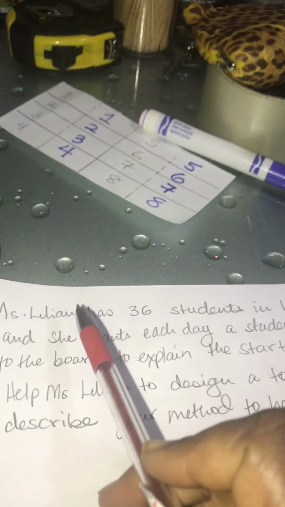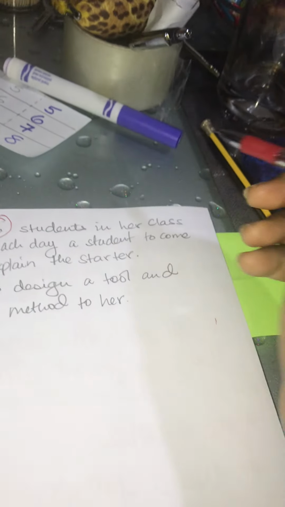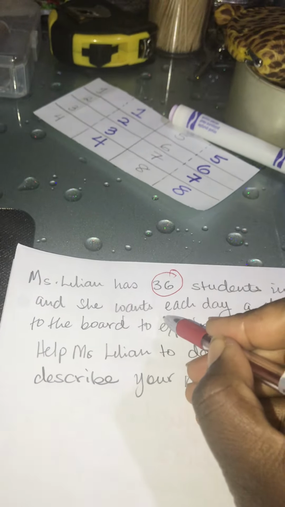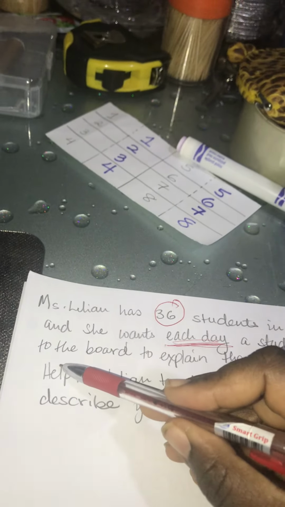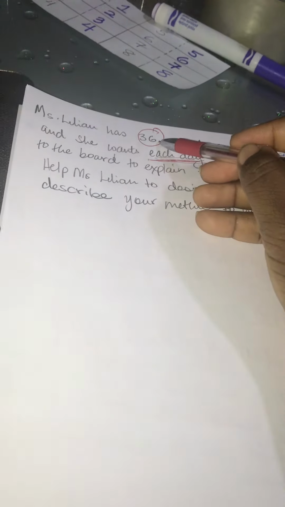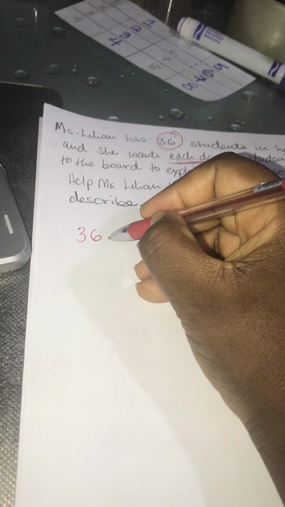Now, Miss Lillian has 36 students in her class, and she wants each day a student to come to the board and explain the starter. Help Miss Lillian to design a tool and describe your method to her. Miss Lillian has 36 students, so write out the factors of 36.